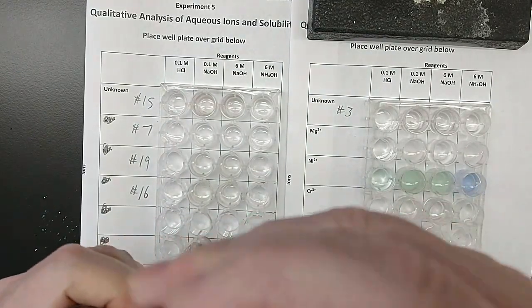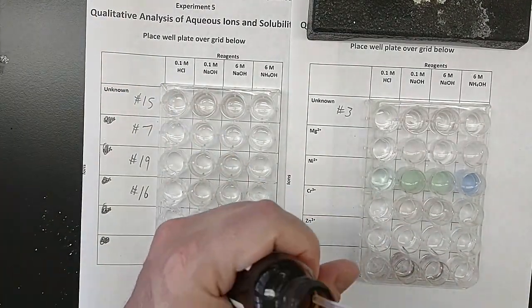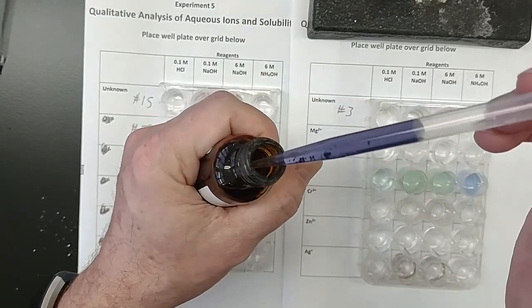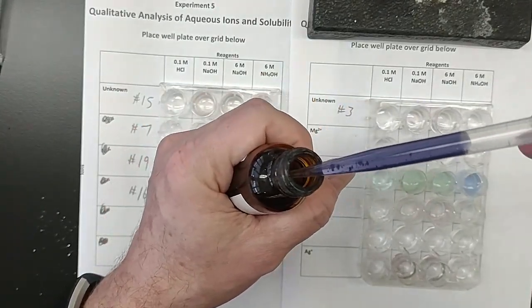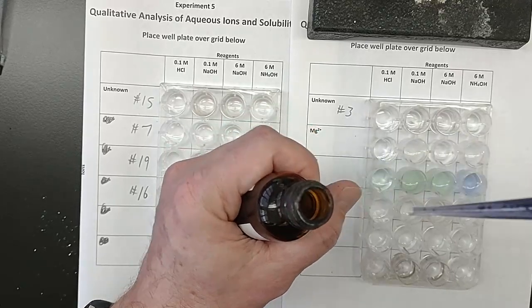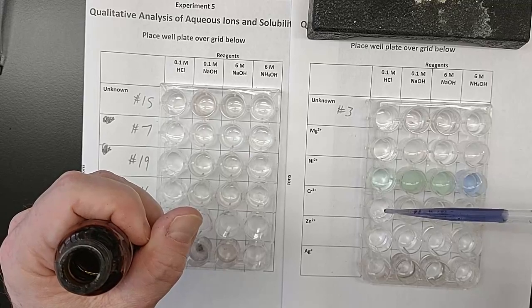The dropper doesn't work. Use a clean other one. This is see-through but purple. Transparent purple to start with. Transparent purple. Write that down. Into the chromium row with the hydrochloric acid.